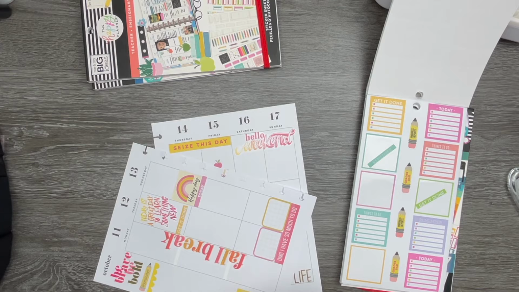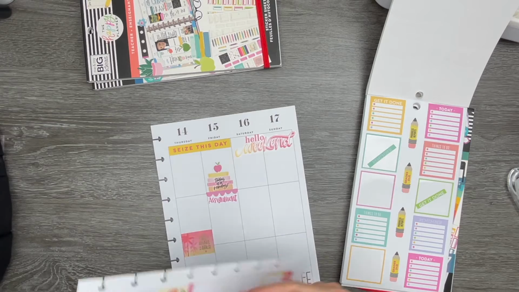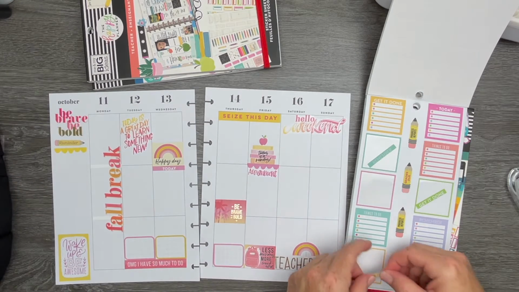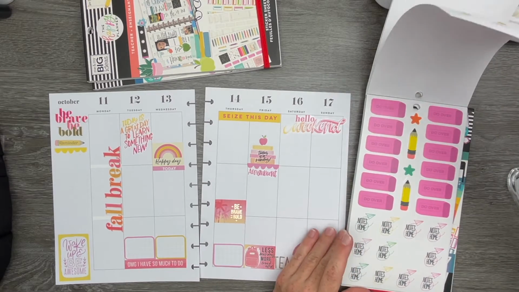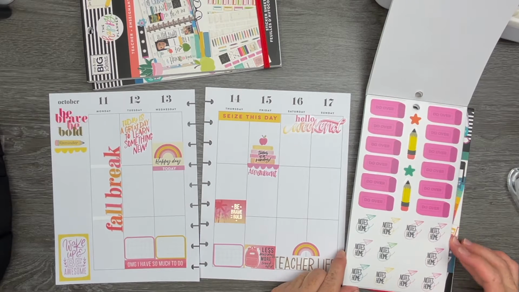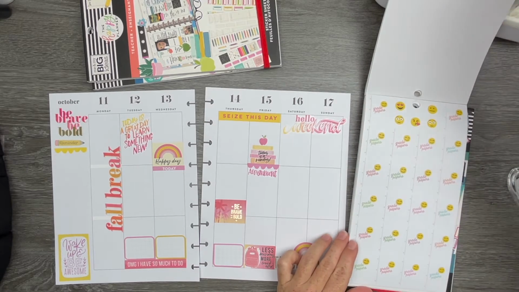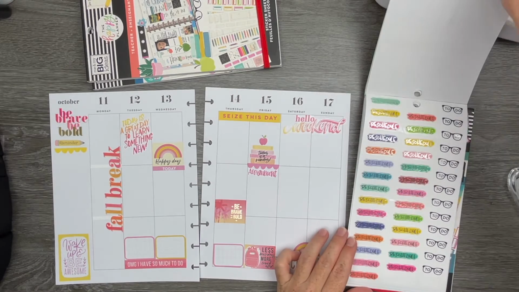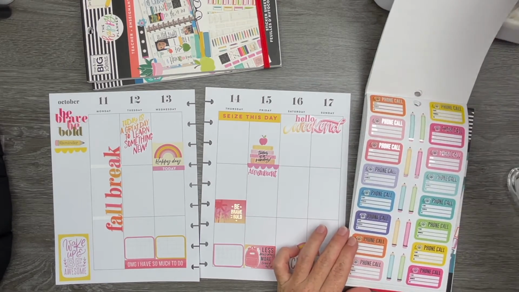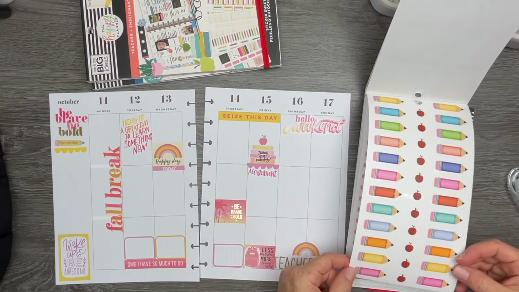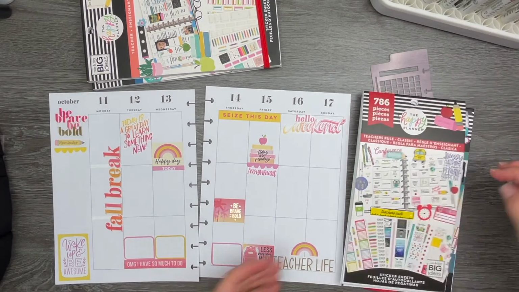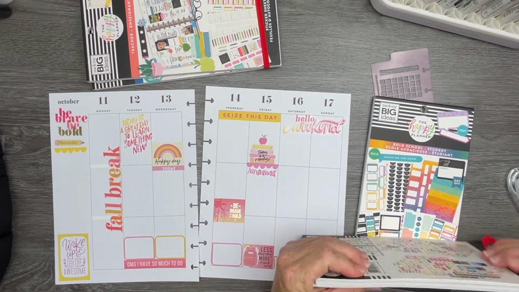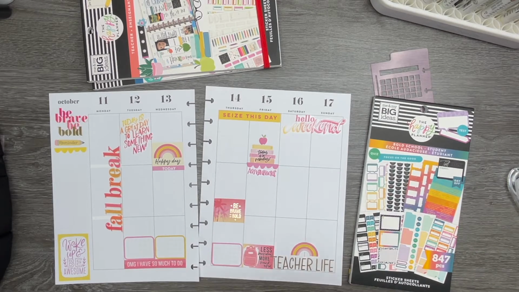No, it's too short. Oh my goodness gracious. Okay, so we don't need that. We don't need that twice, do we? Nah, we'll use that for a different day. It does have silver on them, so I will not be using them. I think it's turning out pretty good with just being able to use the pink and the yellow.